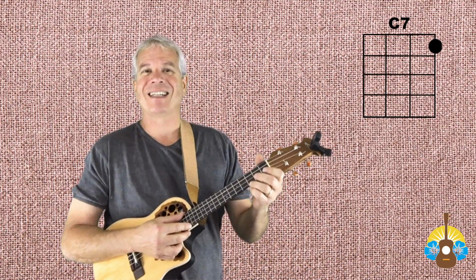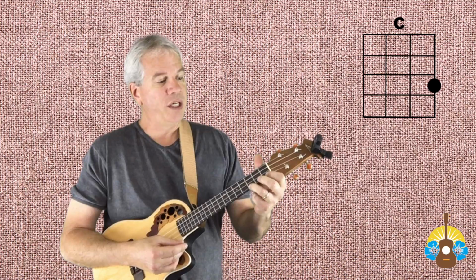Very good. Now you remember last week we threw in a little extra credit and we learned a G7th chord. This, by the way, is the chord diagram for that G7th chord. We're not going to use that chord this week, but we're going to learn another 7th chord, and it's the C7th chord, which looks like this. You'll notice it's also a one-finger chord, just like the C chord. For C, we use our ring finger at the 3rd fret. For C7th, we use our index finger at the 1st fret on the 4th string. And it sounds like that.